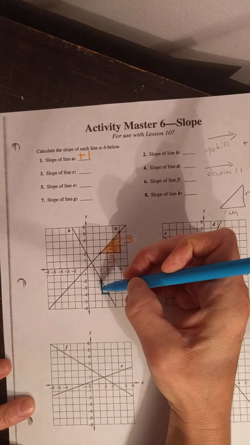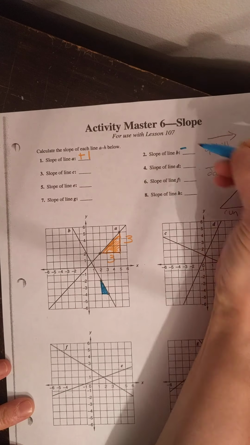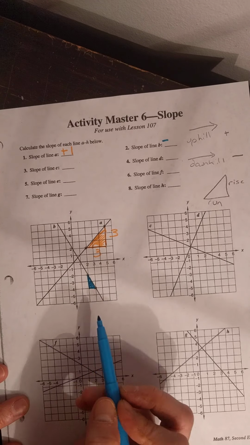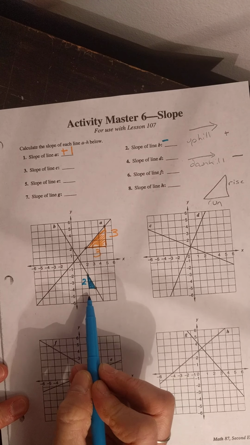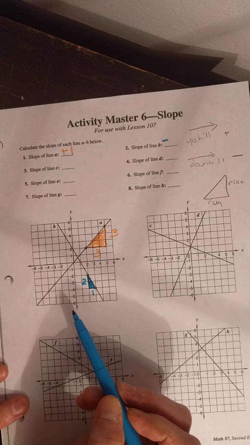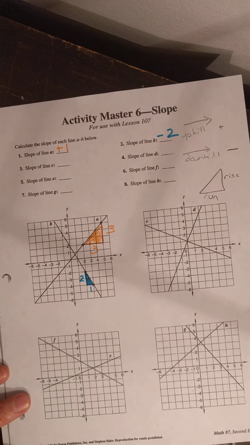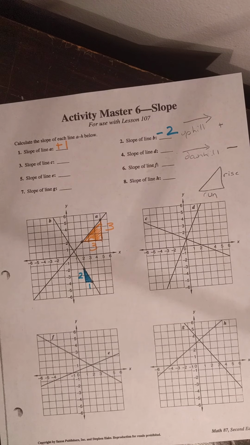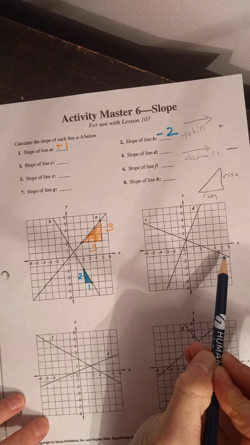And we said that it was a negative slope, so I'm going to put a negative there for line B over here. Negative, and then the rise, the height of this triangle is 2 over the run, the base is 1. Rise over run, 2 over 1 is negative 2. That's that slope. For line C, it's also going downhill, so that's a negative slope.